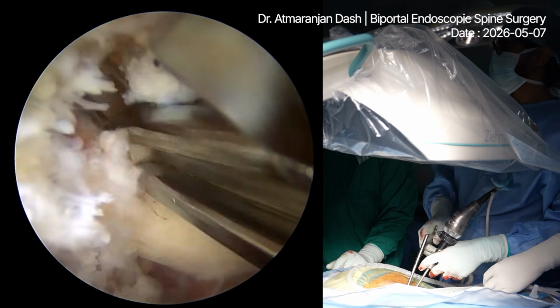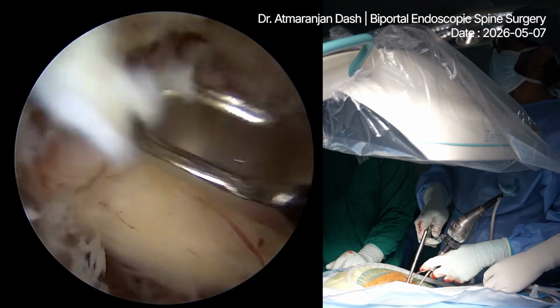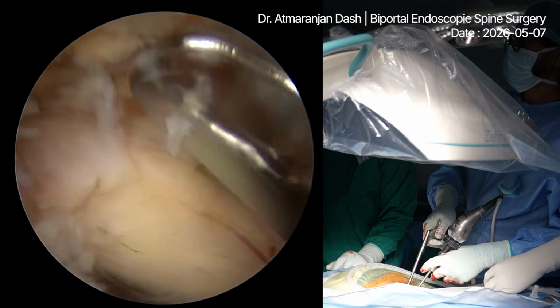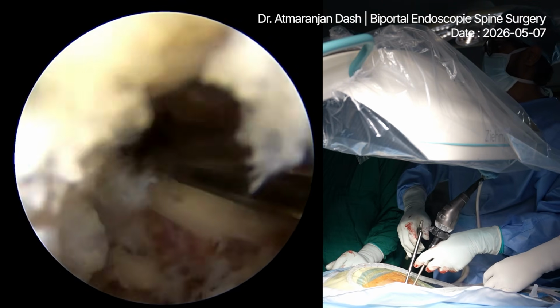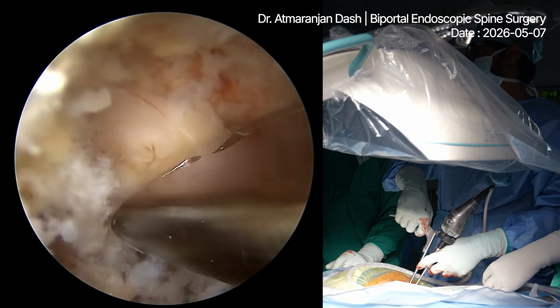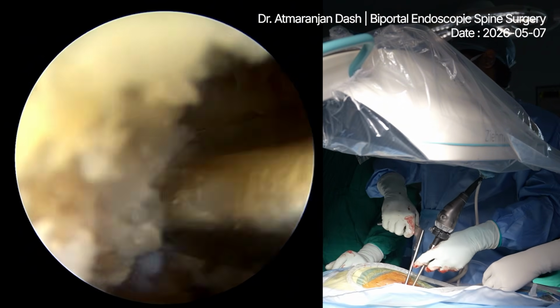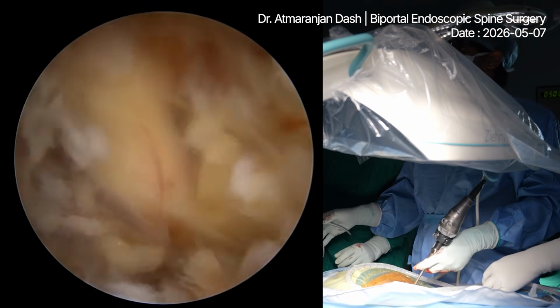So we are going deeper inside the canal. Otherwise, getting results will be difficult. So this is a disc you see. Drill though. Give me a drill.